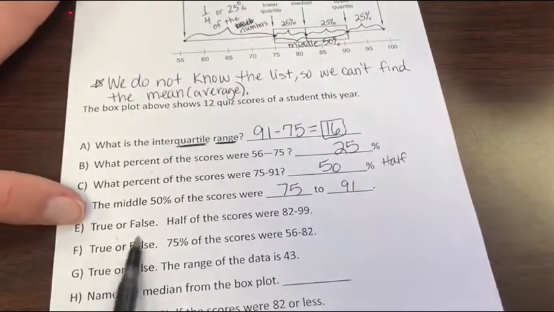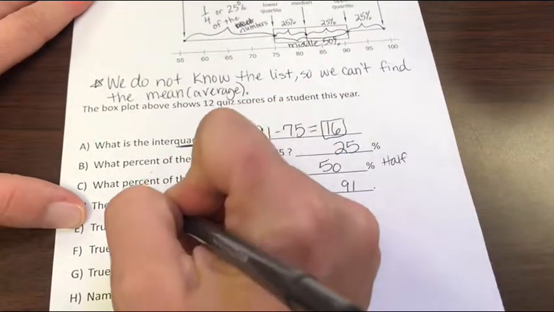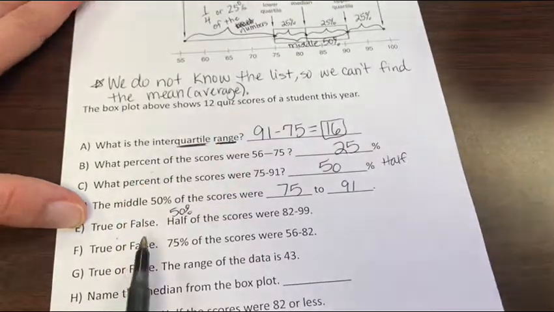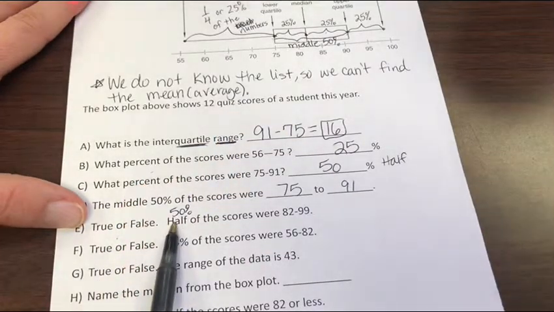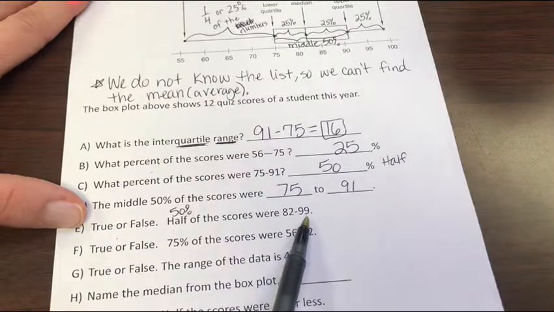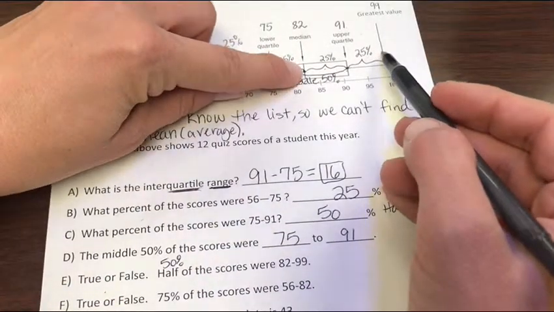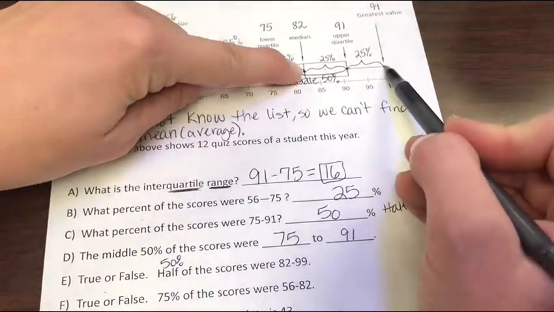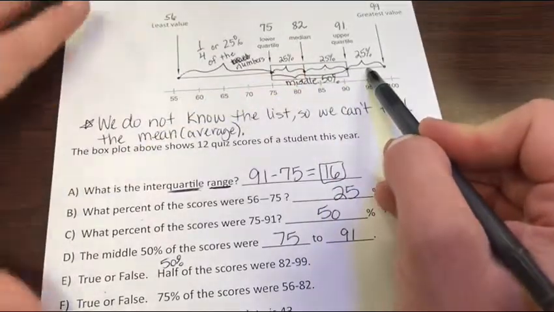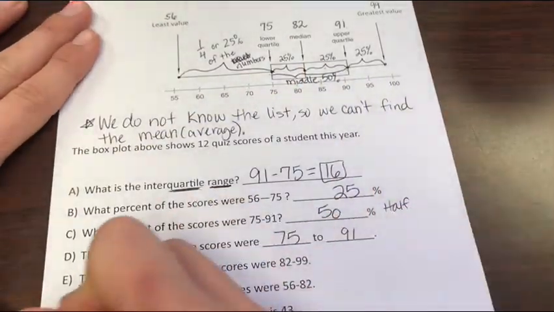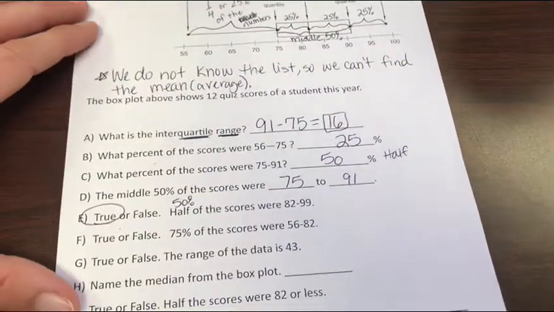E, true or false? Half, remember, that's 50%, 2 sections. Half the scores were 82 to 99. So 82 to 99, is that 2 sections? Yes, that's 2 sections. So this is going to be true.